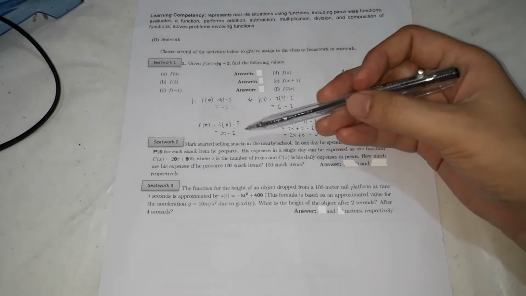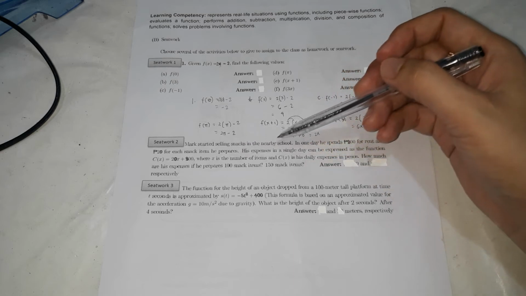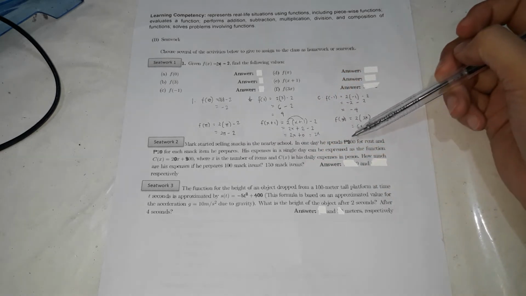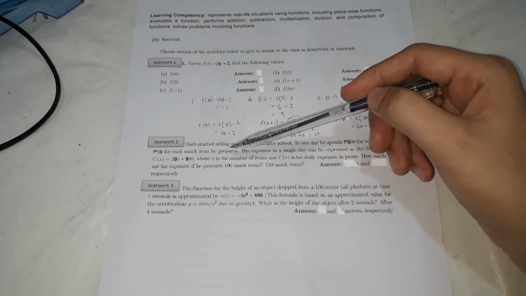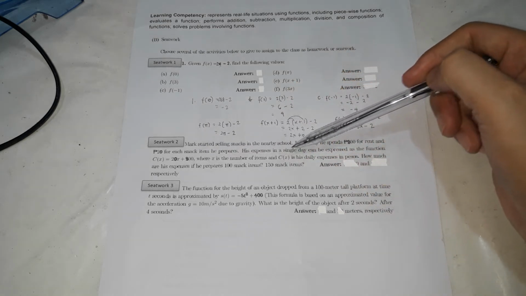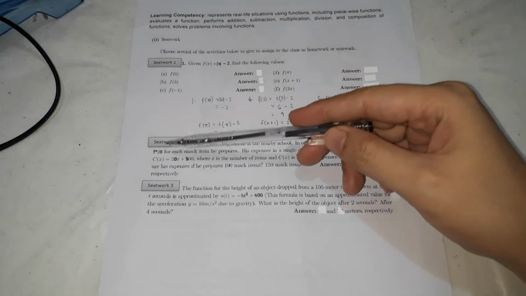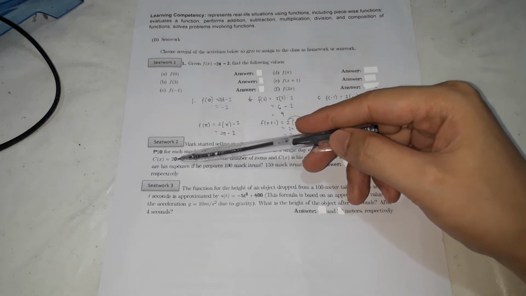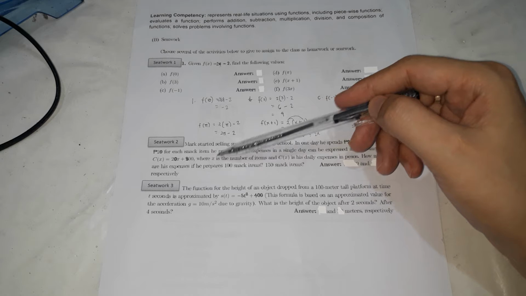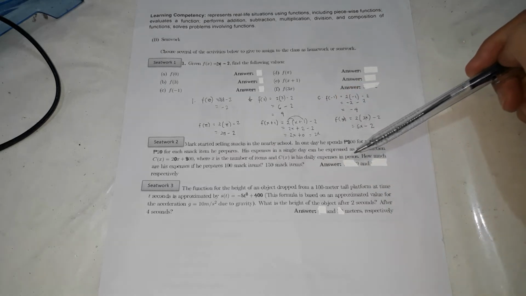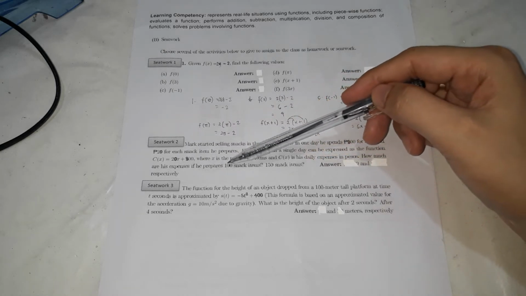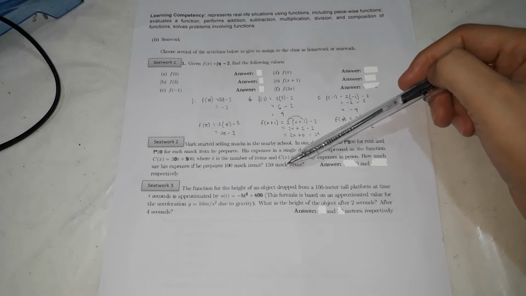Next, sit work number 2. Mark started selling snacks in the nearby school. In one day, he spends 800 pesos for rent and 20 pesos for each snack item he prepares. His expenses in a single day can be expressed as a function, c of x is equal to 20x plus 800, where x is the number of items and c of x is his daily expenses in pesos. How much are his expenses if he prepares 100 snack items, 150 snack items?